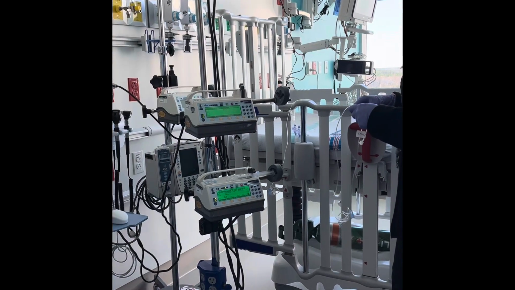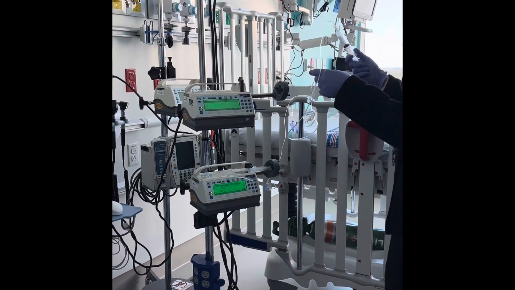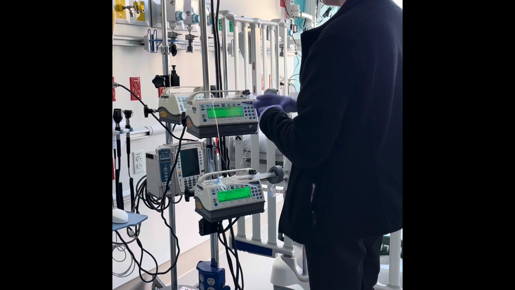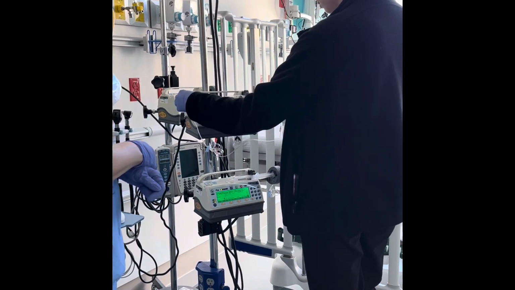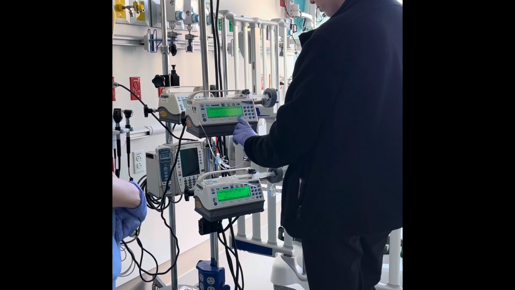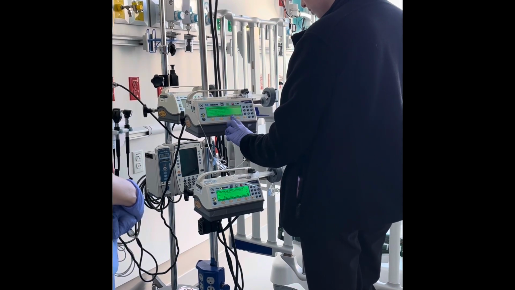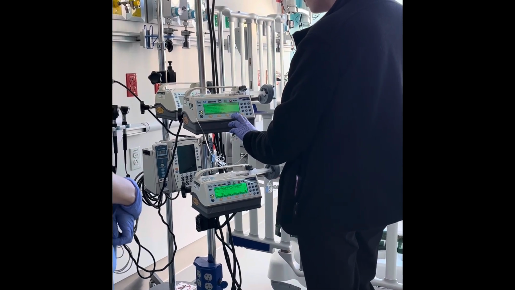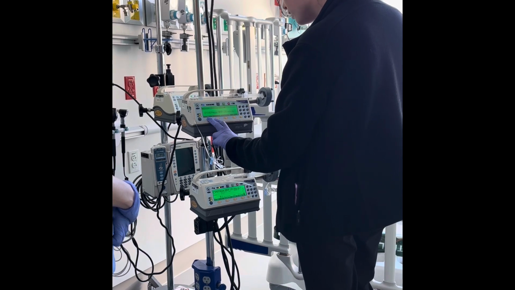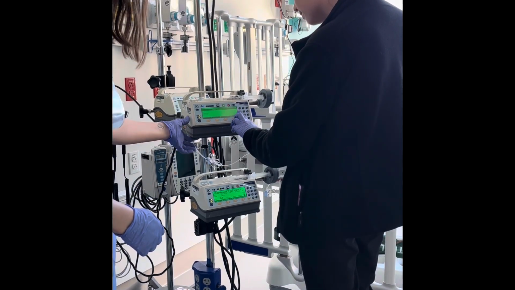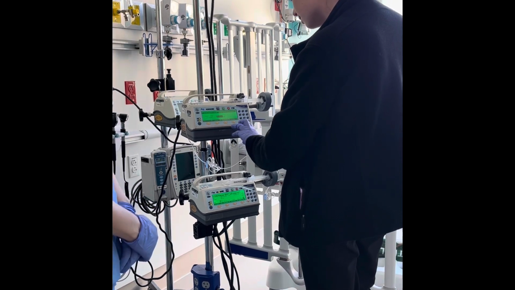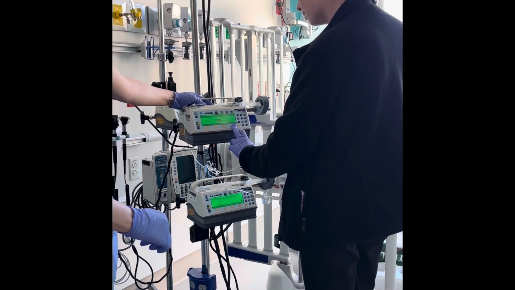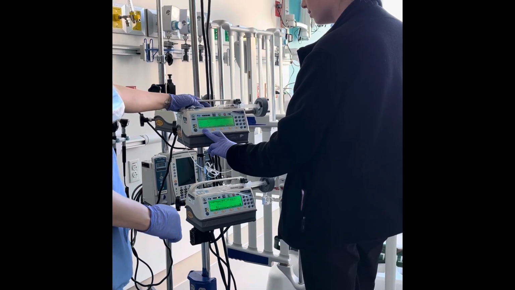Once you've received your new syringe from pharmacy, you're going to follow the 7 rights to medication administration and independent double verification. You'll prime the tubing and program the pump at 50% of the current infusion rate. So in this case, that will be 0.05 mics per kilo per minute.